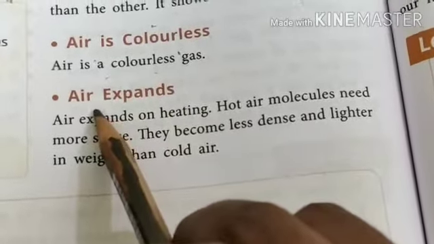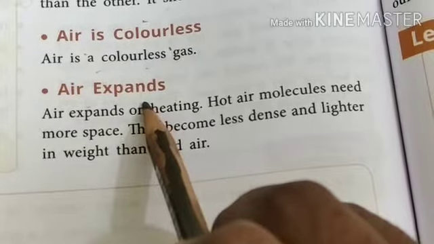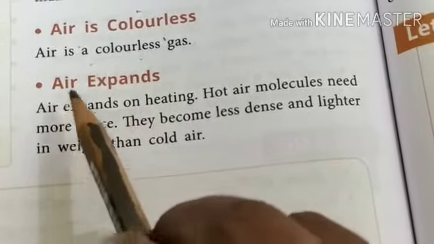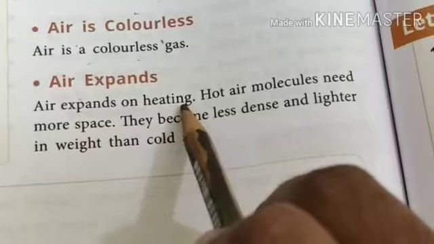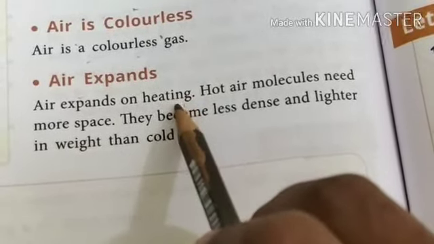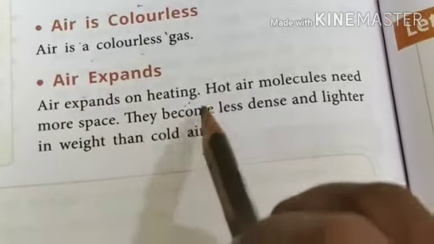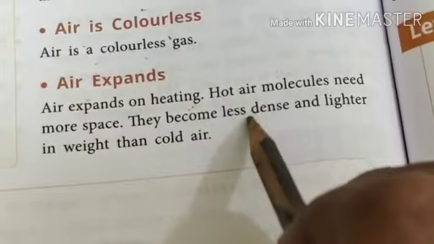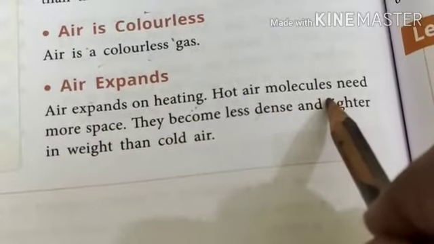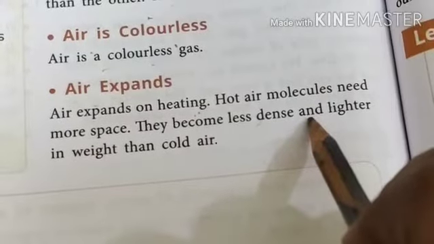Next is air expands. Now, what do you mean by it? Air expands on heating. You will learn more about this in the higher classes. Just now you have to remember that when the hot air is there, it becomes light in weight and it starts going up.